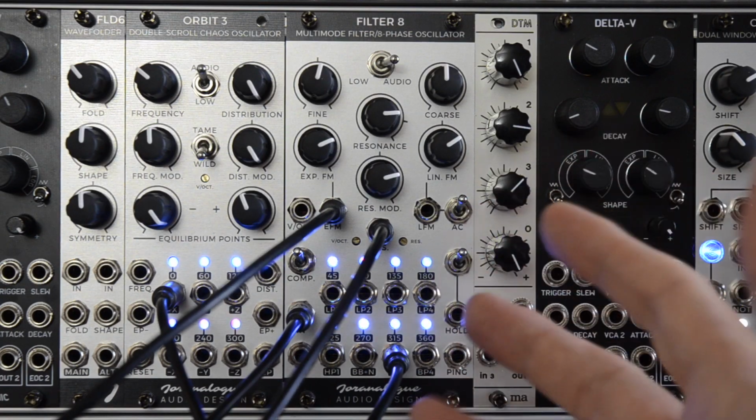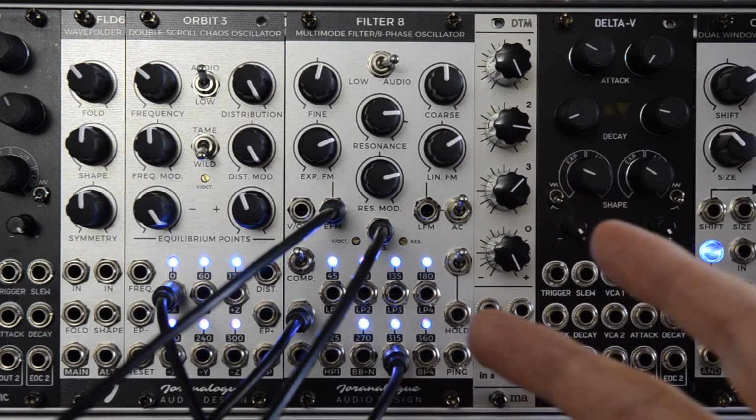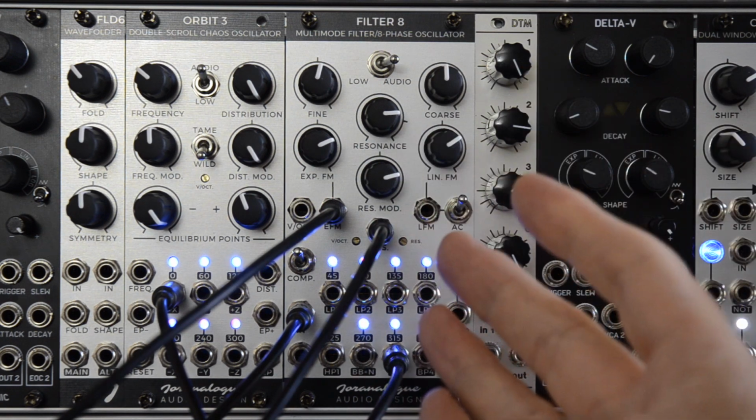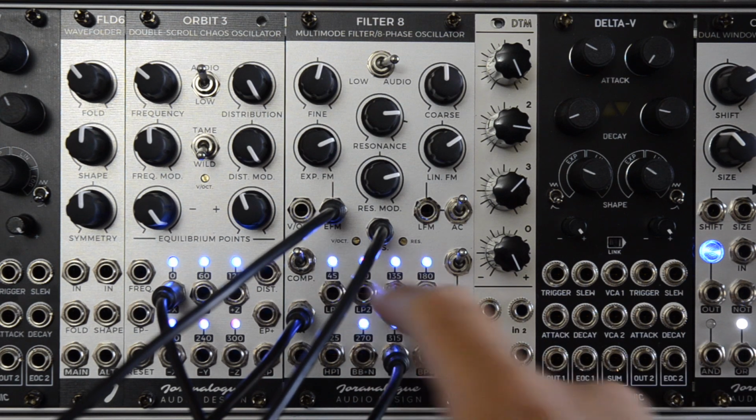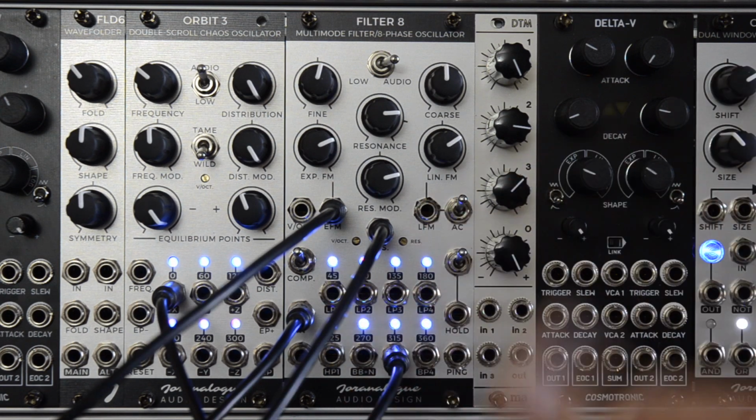And of course, when you crank up the resonance, you can get Filter 8 to self-oscillate. And then by just using the volt per octave input here, you can use it as a VCO.